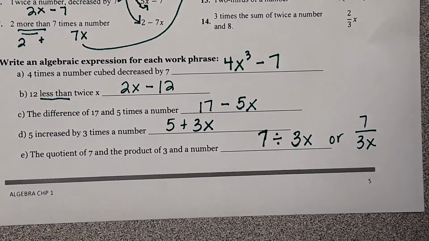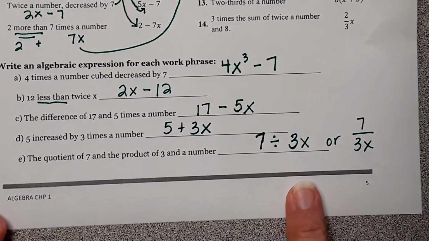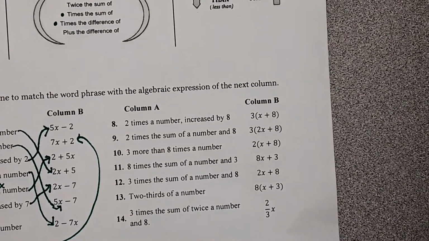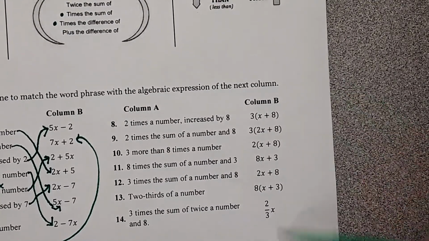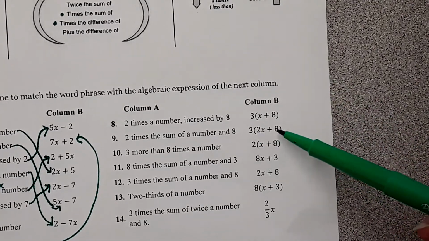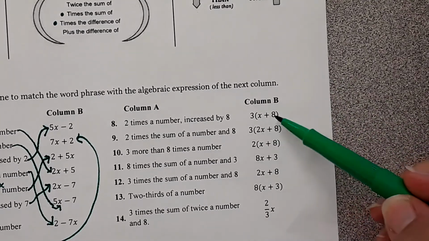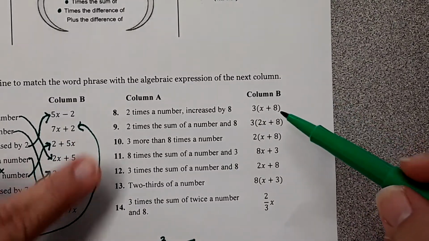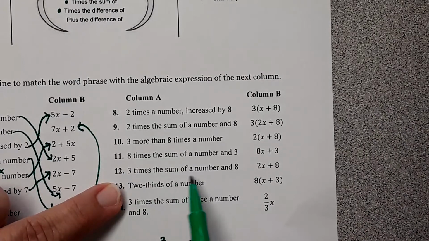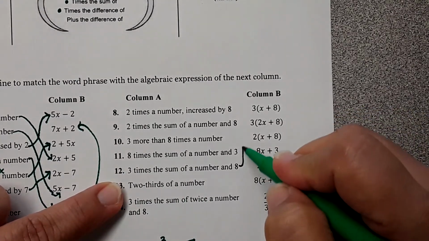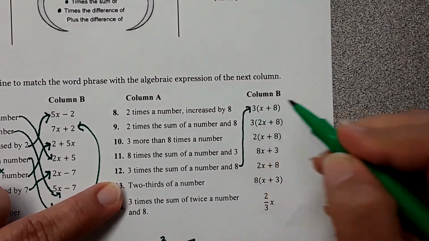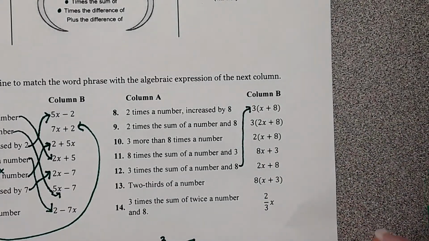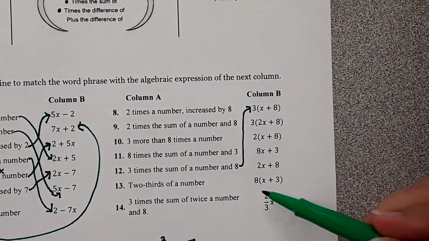I do have one more. There's one more that I want to show you just because we have time. Before they come on with the announcement, I want to do this one for you. Do you see how there's a 3 on the outside? So that's going to be something like 3 times the sum of a number and 8. So 3 times the sum of a number and 8. Anytime there's a number on the outside of parentheses.